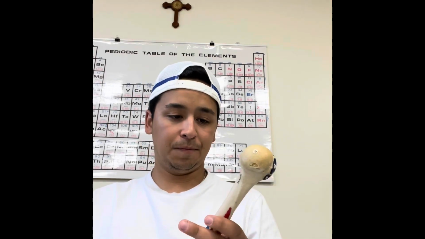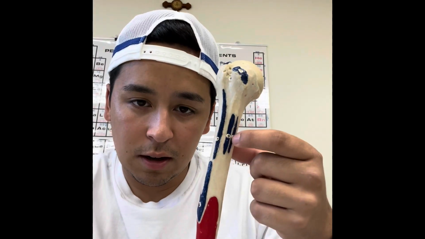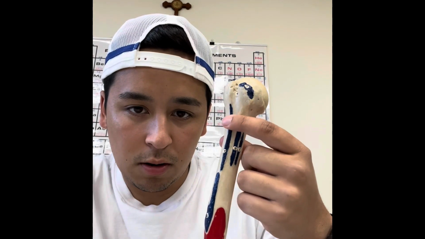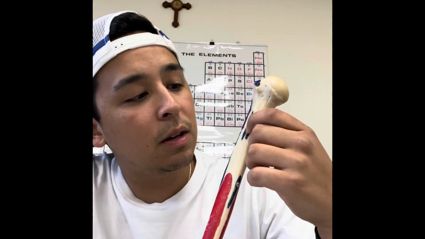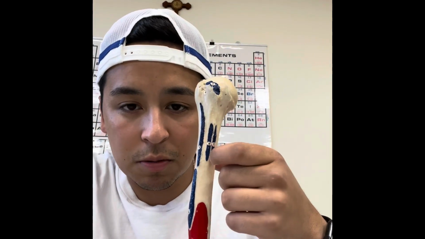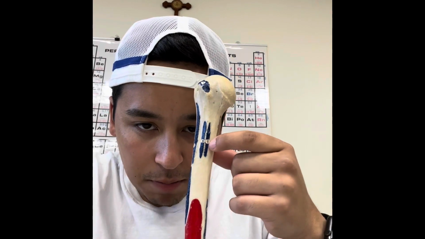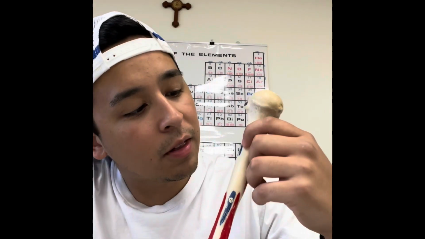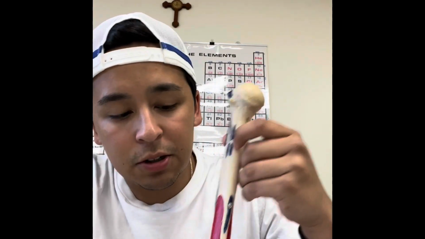So super cool. Next is right here. This is the major sandwich, as we call it. Right here, this long insertion point is going to be the pectoralis major. This middle of the sandwich, the meat, is going to be the latissimus dorsi. And then the end of the sandwich, the bottom bun, or top bun, whichever you want to think, is going to be the teres major.